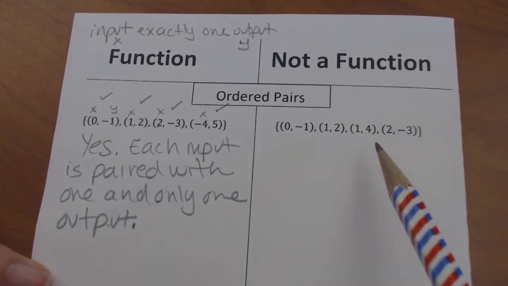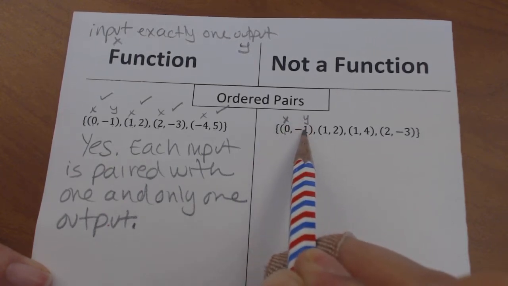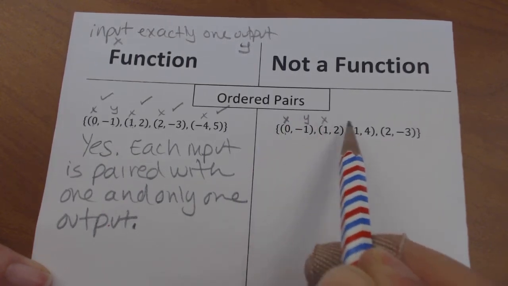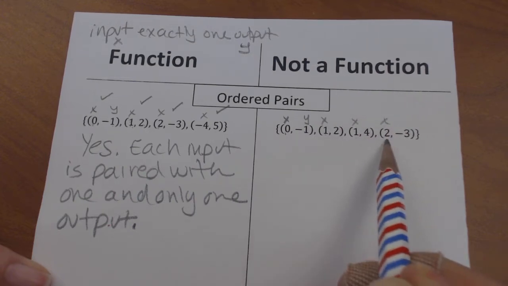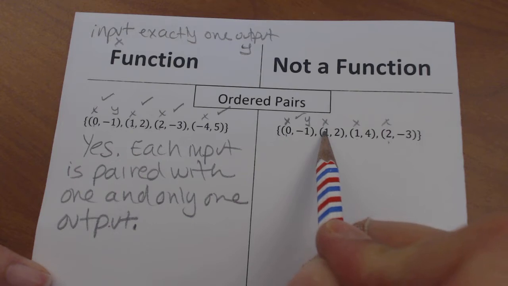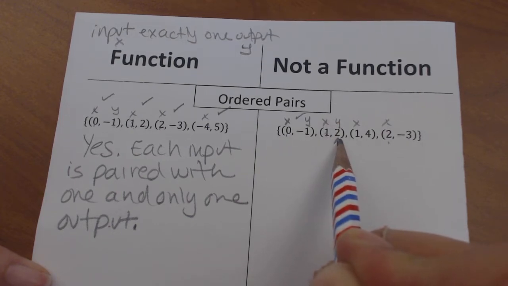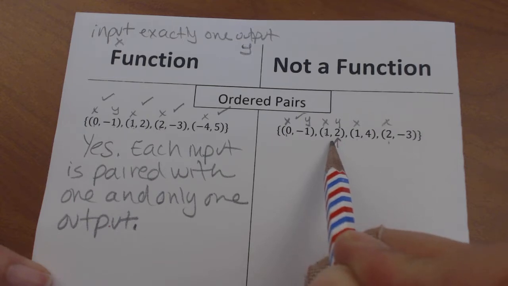Okay, let's look at this second one. Right here, I have an input of 0 and an output of -1. Let's make sure there's no other inputs of 0. Nope, I see none. So that's fine. This one has an input of 1, but it has an output of 2. So it always has to be paired with the 2.